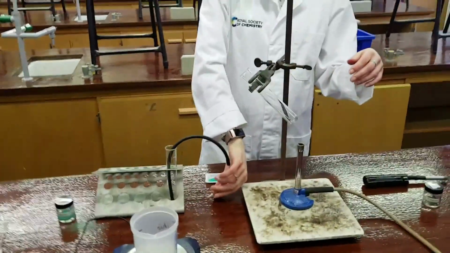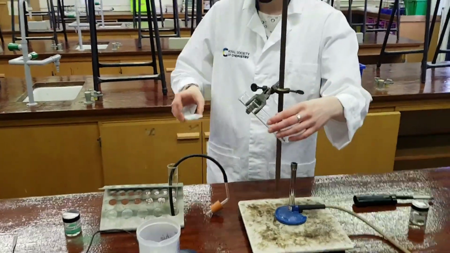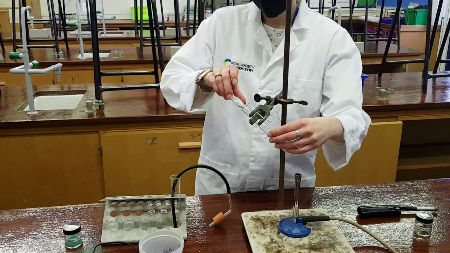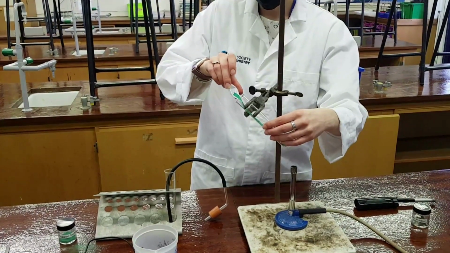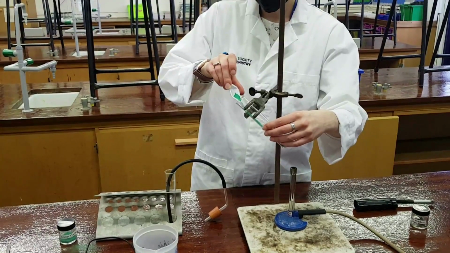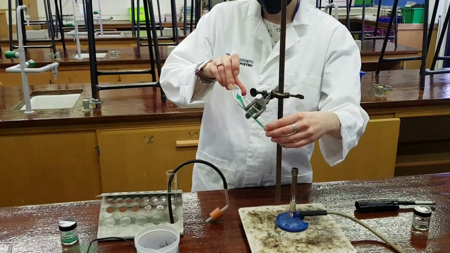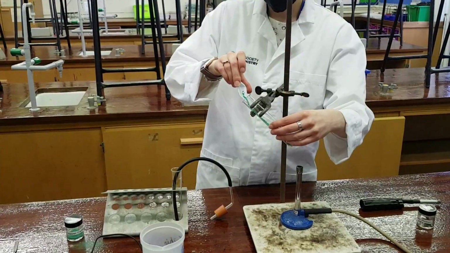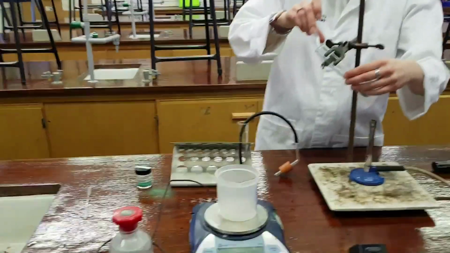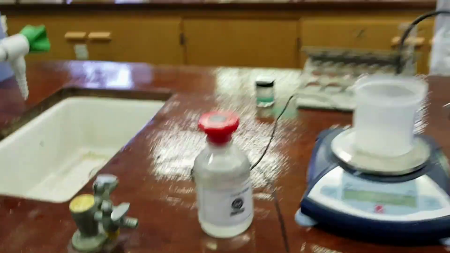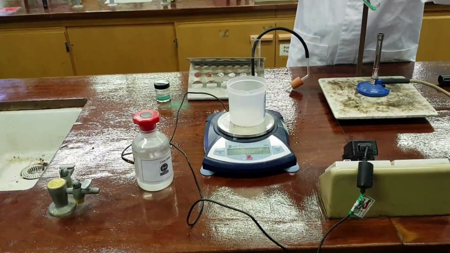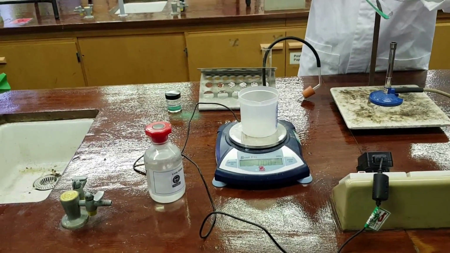And now Miss Richardson is going to put her 2 grams of copper carbonate into the Pyrex tube, and then she's going to fill the other tube about 1/3 full with lime water. Now lime water, as you know, is the test for carbon dioxide. You may have gathered by now that lime water is calcium hydroxide.